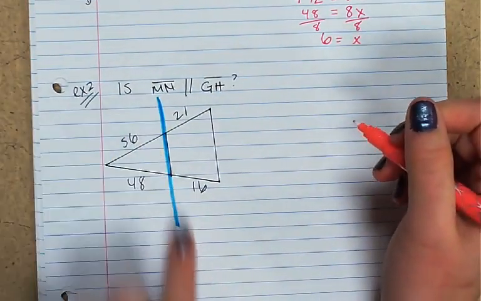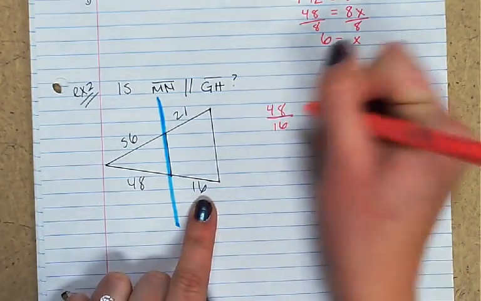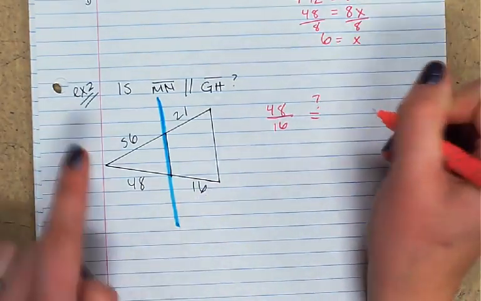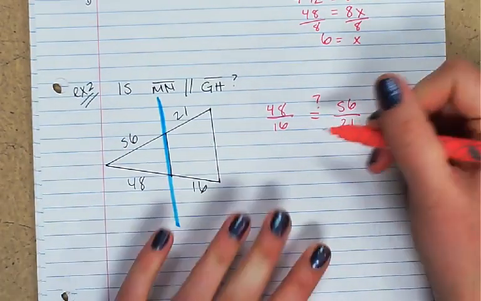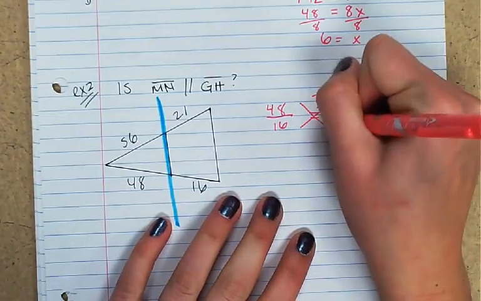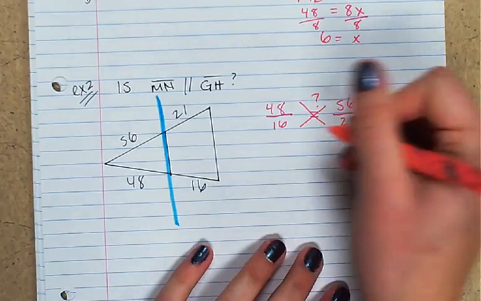So if I wrote that fraction, so this is the bar, I would go 48 over 16, does that equal 56 over 21? So if I cross multiply here and I don't get the same thing, then these cannot be parallel. They have to be proportional.